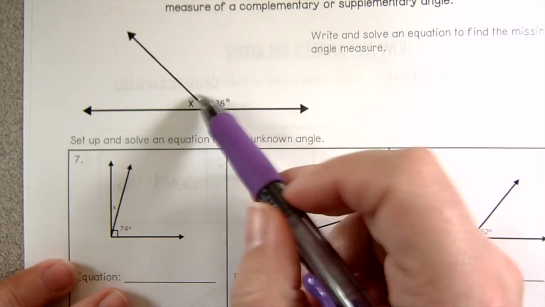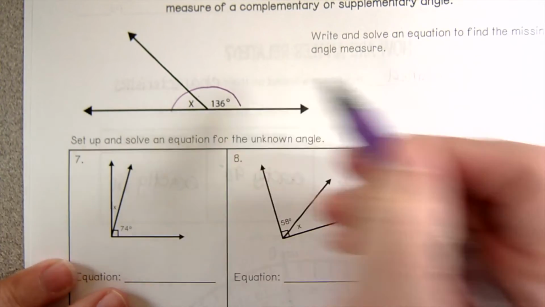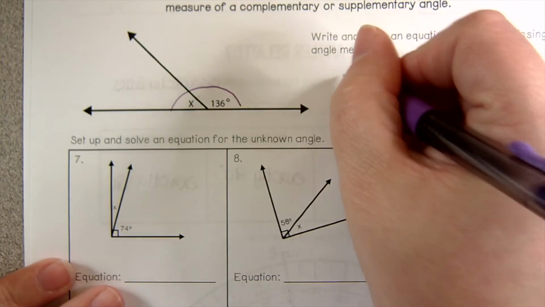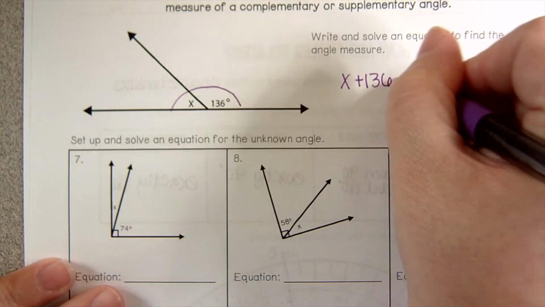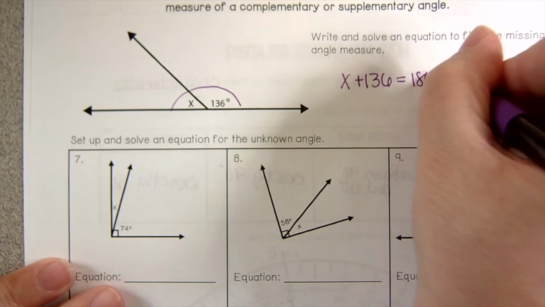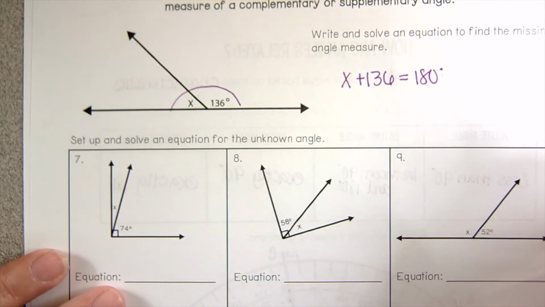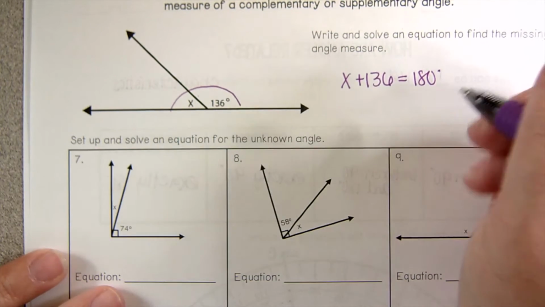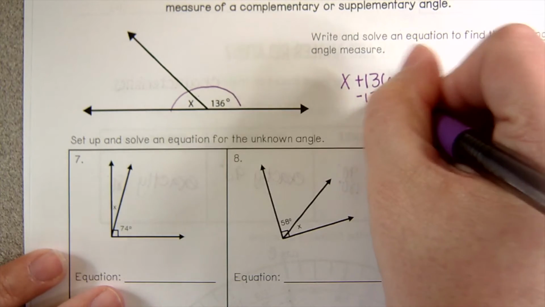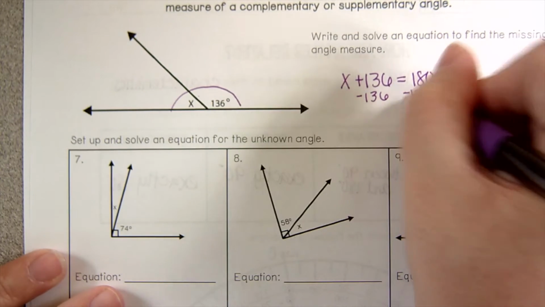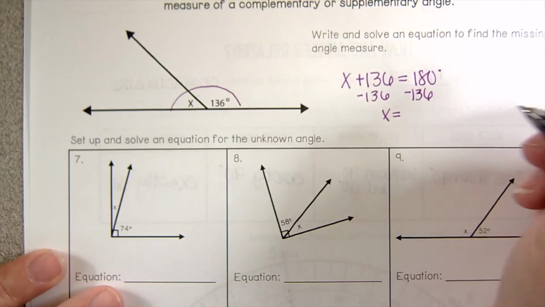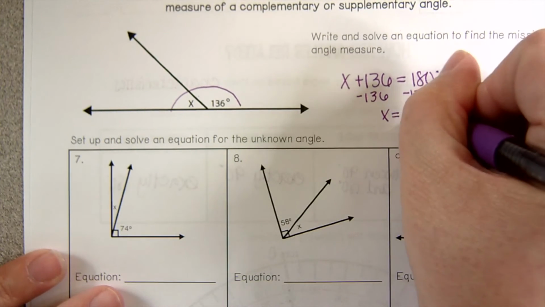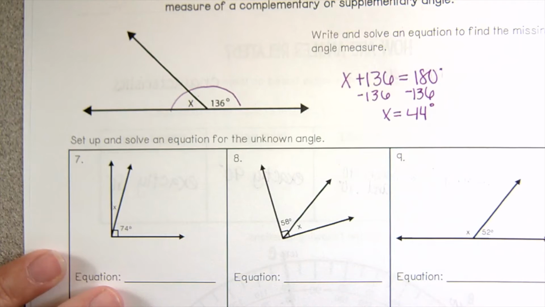So if this adds up to 180 degrees, then I can add these two things together. X plus 136 equals 180 degrees. How would I solve for X? Subtract 136 from both sides. So X equals what? 44. So X is 44 degrees.